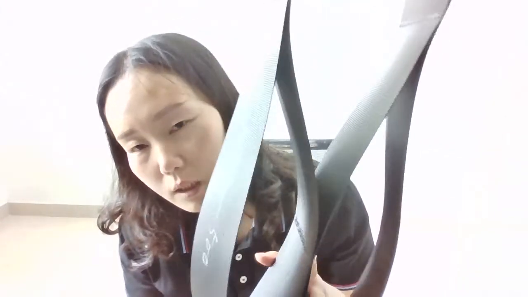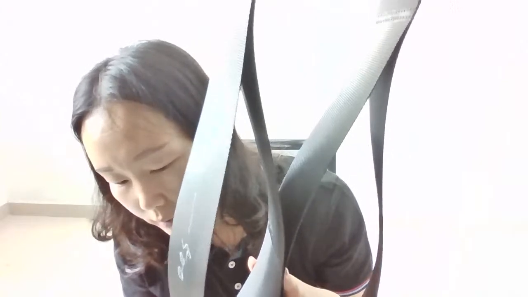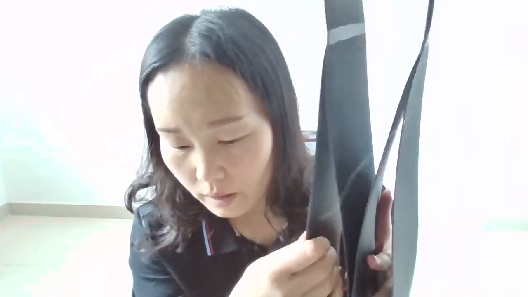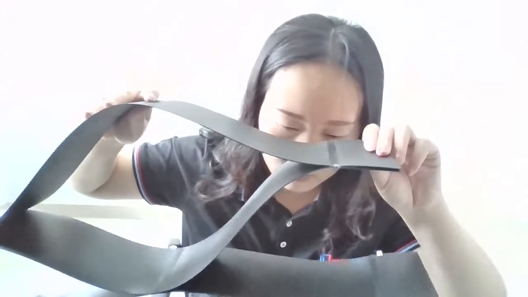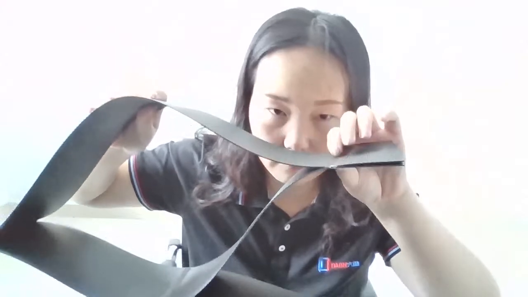First, the raw material, and then sheet extruding. Sheet, like this one, sheet extruding, and then punching this one, and welding.